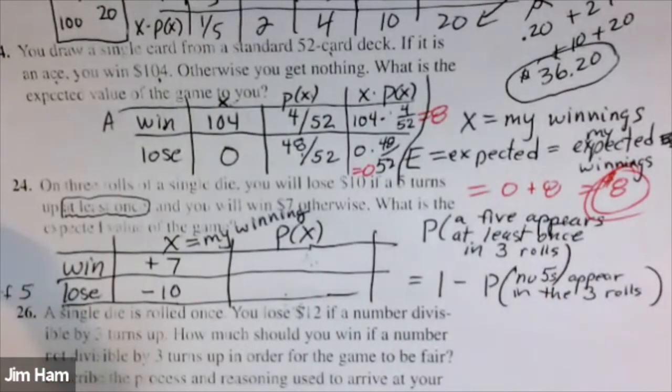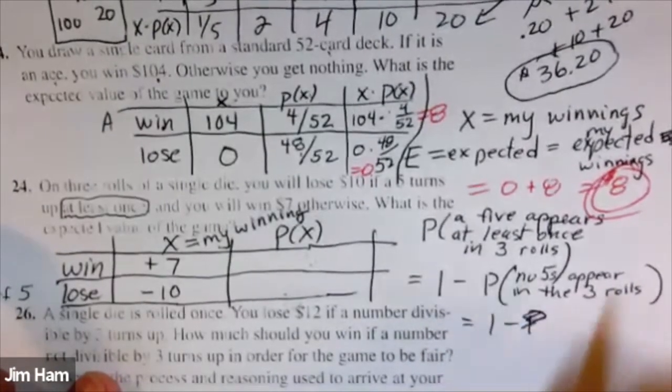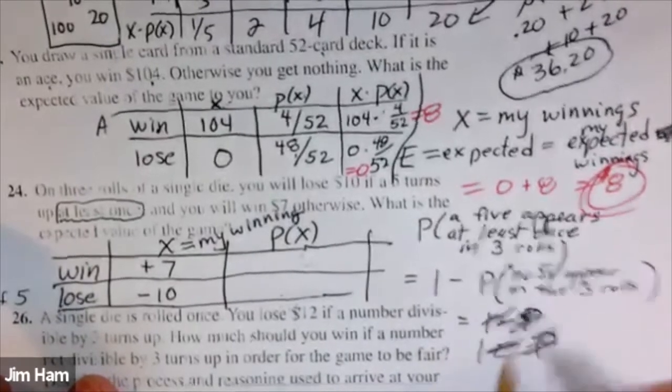Now, if this is not clear to you, you could draw a tree diagram. All 3 outcomes: first roll, second roll, third roll. You have the 6 outcomes on each roll, so you'd have 216 possible outcomes. But this one we can calculate. 1 minus the probability. I don't want the probability of a 5.